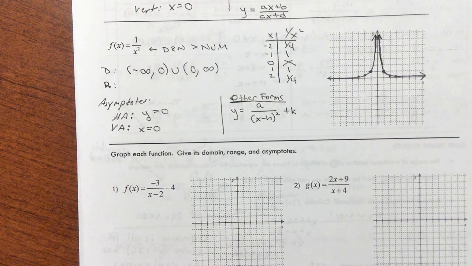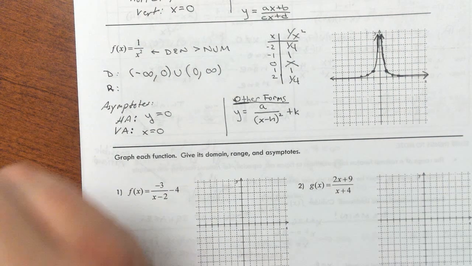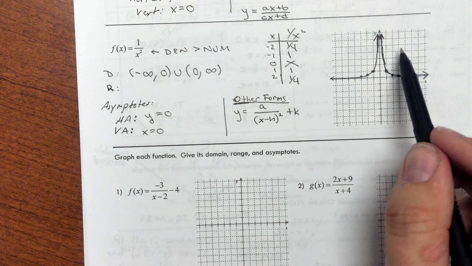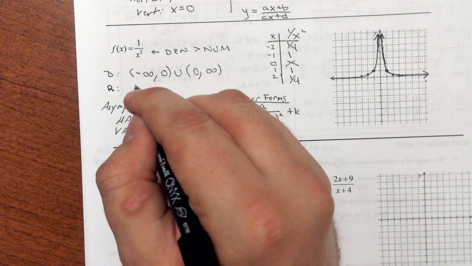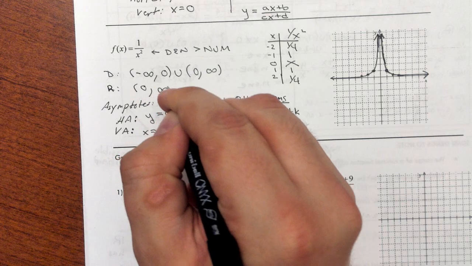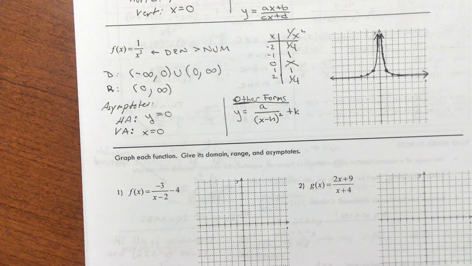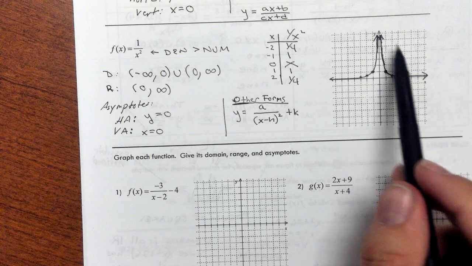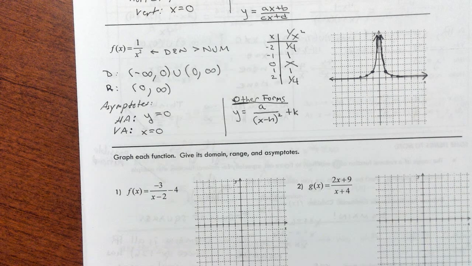My range, well, what I can see here, different than the last parent function, everything is above the asymptote here. So what I can say is my range is 0 to infinity. Notice there's a single interval because all of the y values on this curve are greater than 0.